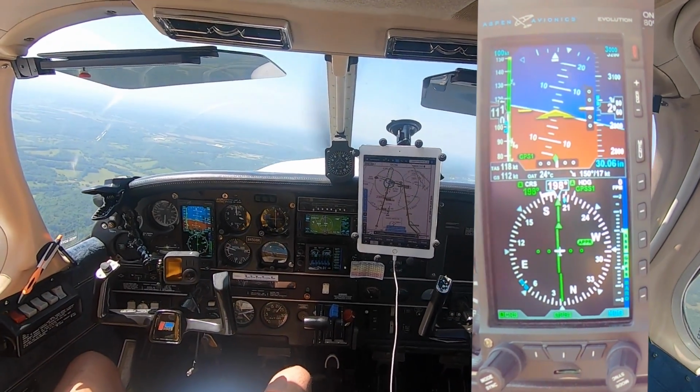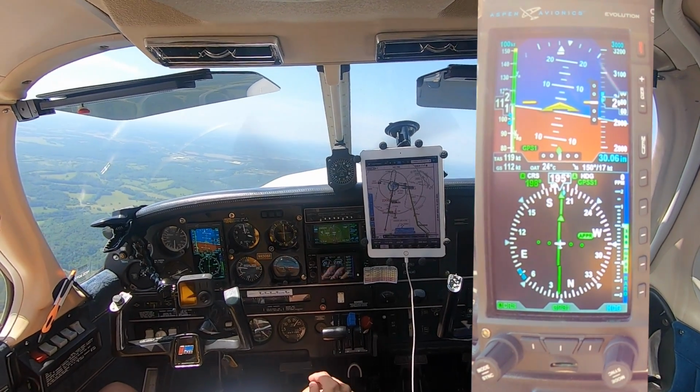Fayetteville Green, Bonanza 8533 Mike, going to bounce back from midfield to the ramp area on 25, Fayetteville Green.